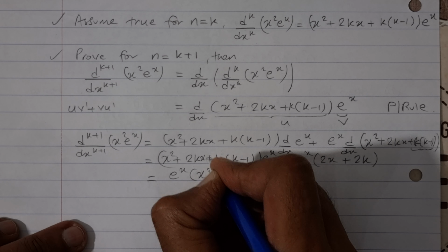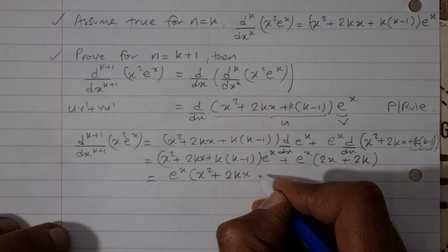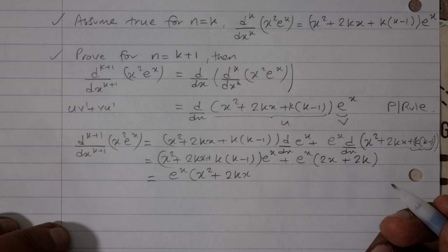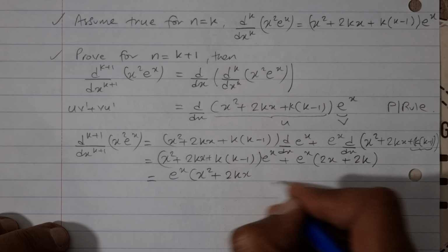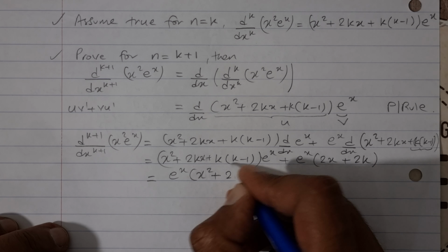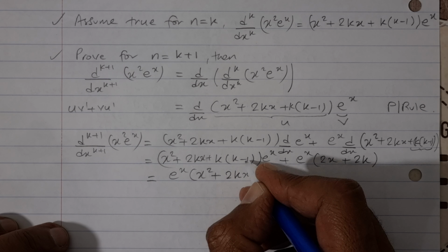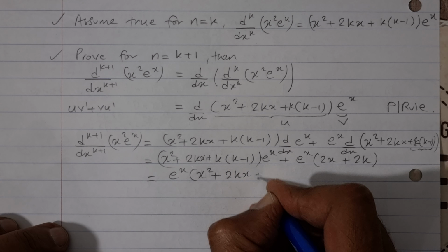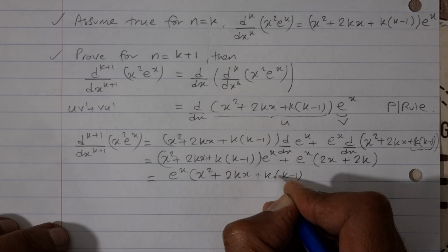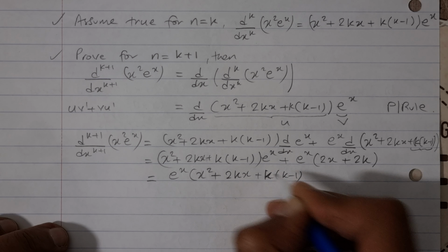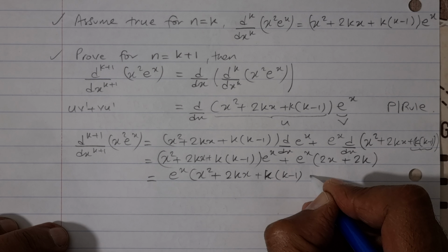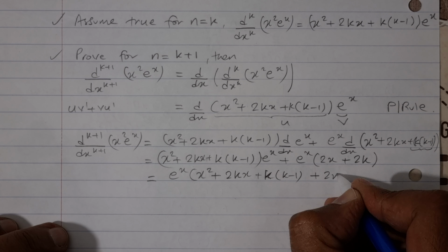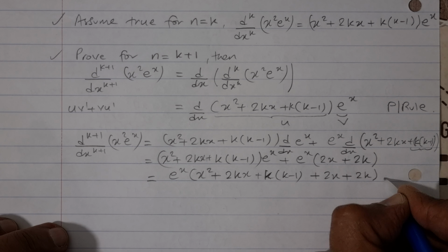Plus then k squared minus k. I can just leave it as it is, so plus k into k minus 1. All right, and then plus the 2x here, plus the 2k over here.